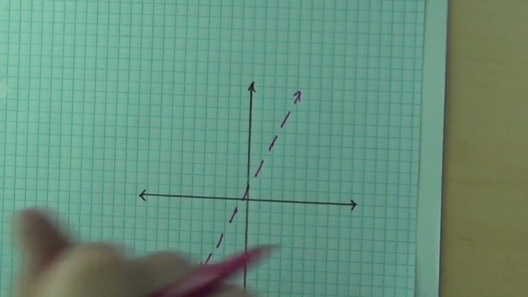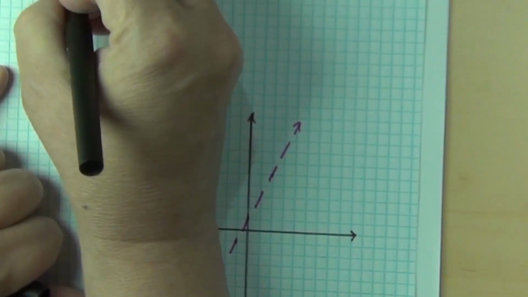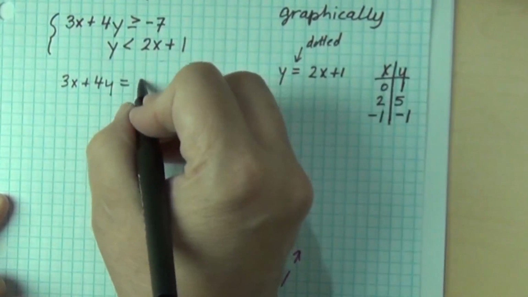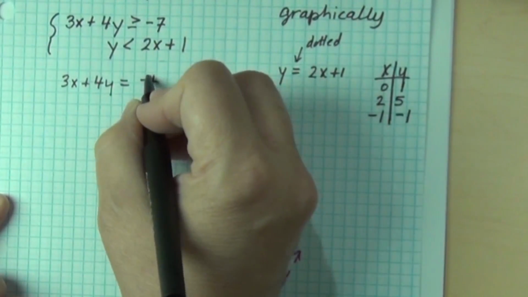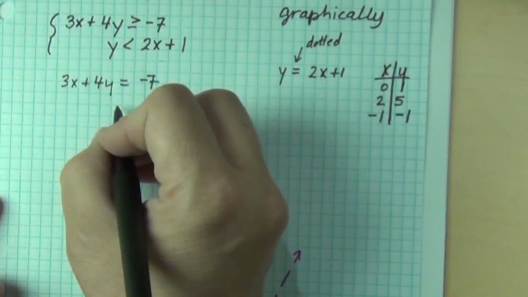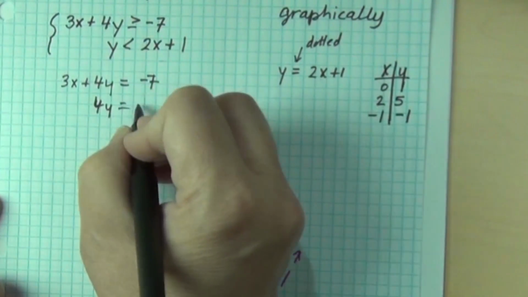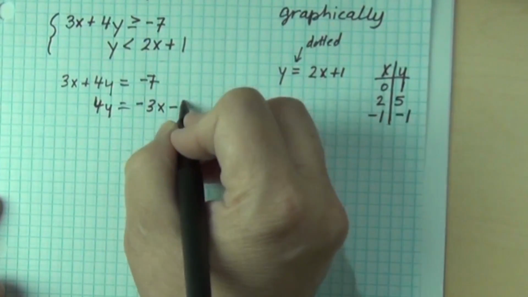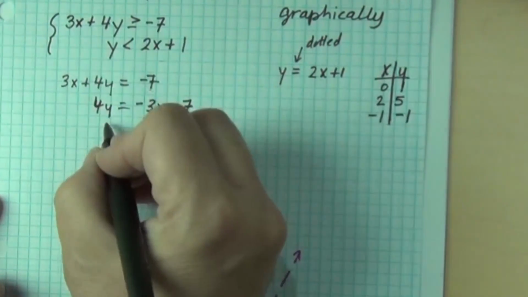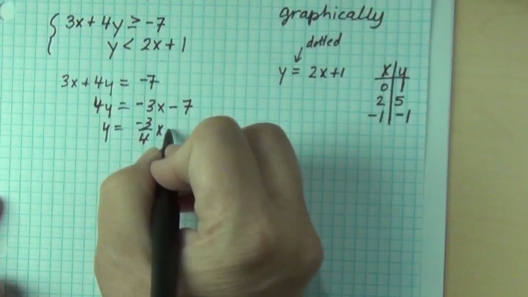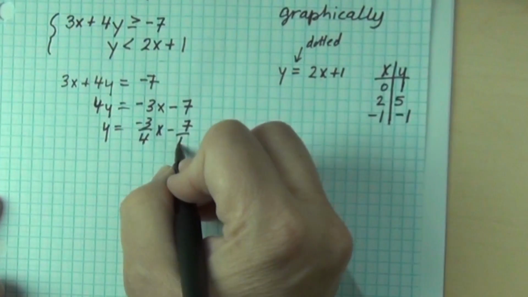Okay, let's take the other line now. We'll need to work with it a bit. I'm doing the equal to part to graph the line. Oops, that's a 7. And I'll begin by trying to solve for y here. Subtract the 3x to the other side. And we get -3x over here. And now I divide the 4 off. So I have -3 divided by 4, and -7 divided by 4.